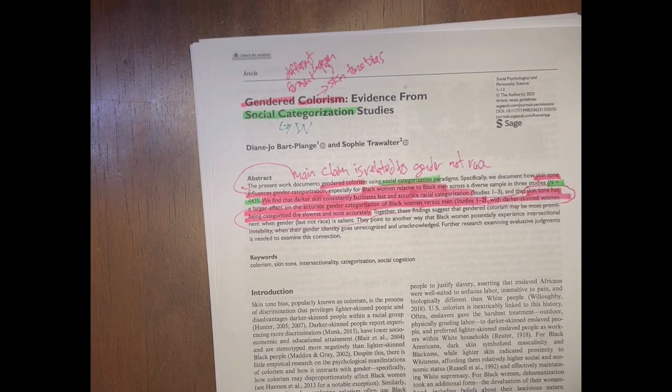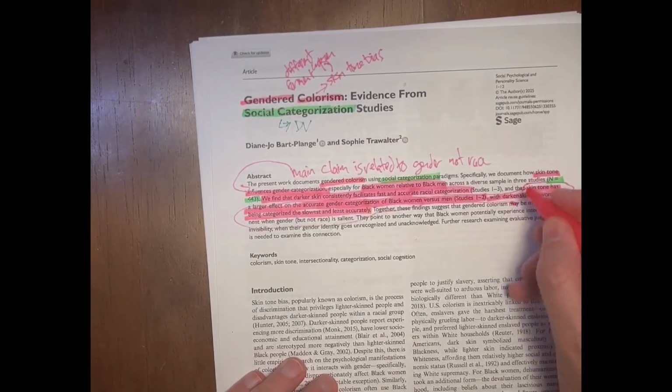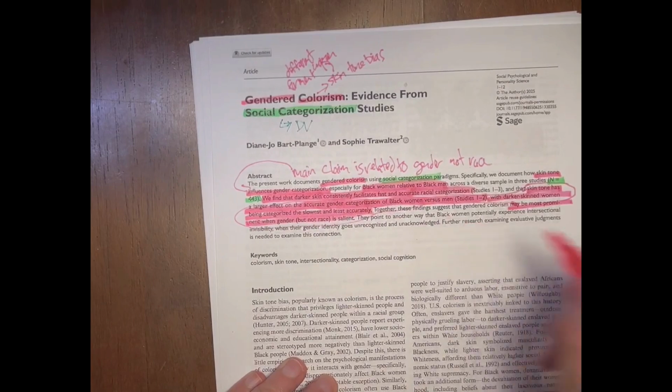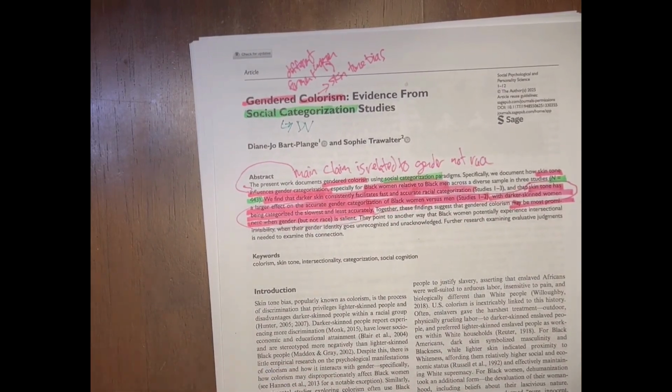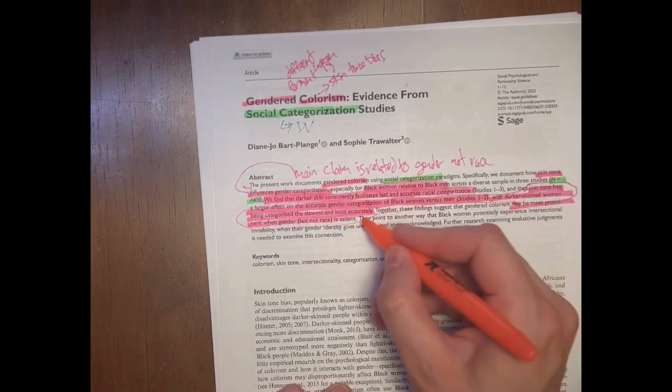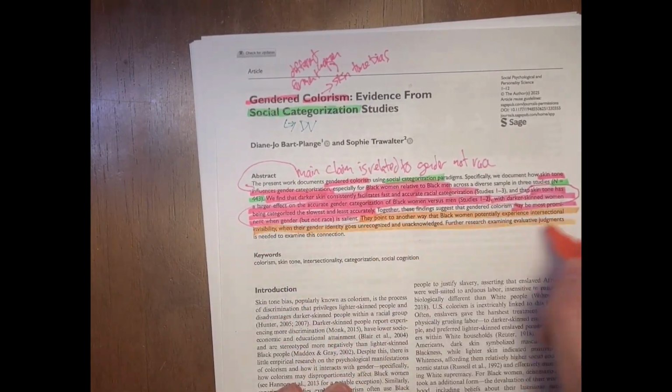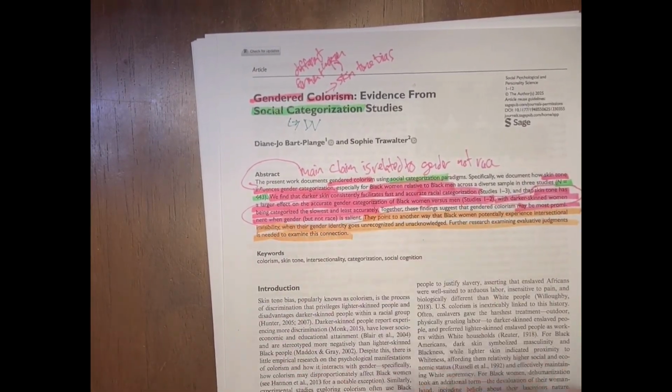"So together, these findings suggest that gendered colorism may be most prominent when gender, but not race, is salient." I love it. This is a really great abstract. It's explaining everything we need to know. "They point to another way that Black women may potentially experience intersectional invisibility when their gender identity goes unrecognized and unacknowledged. And further research examining evaluative judgments is needed to examine this connection." I'm just going to highlight these last parts in orange because I found them interesting, but they're not something we specifically need to pay attention to at this stage. I just thought those were really important points the authors were making there.